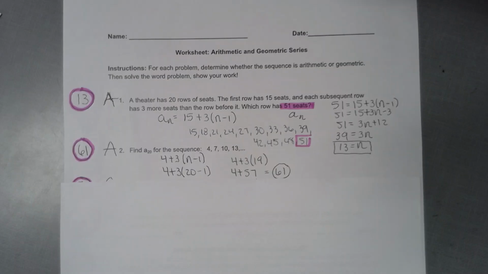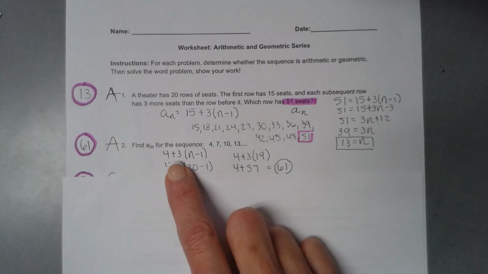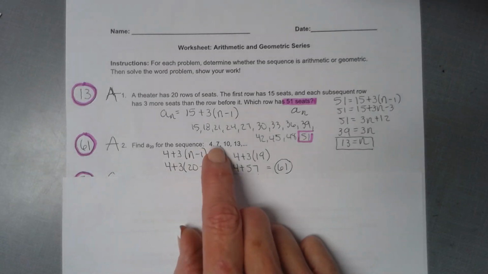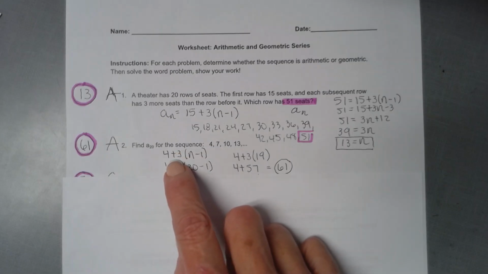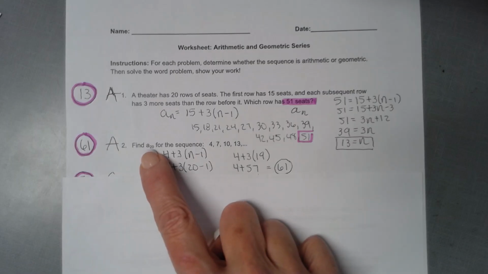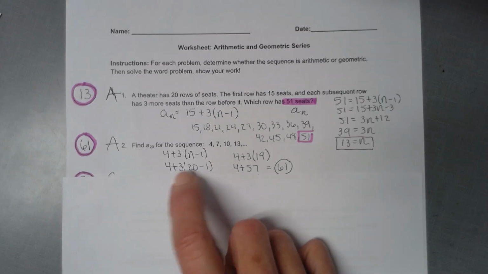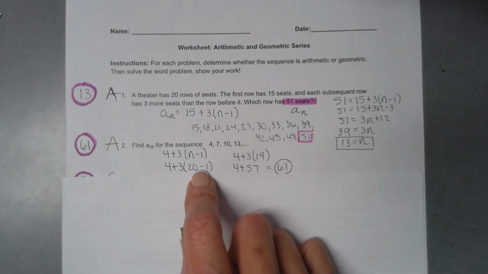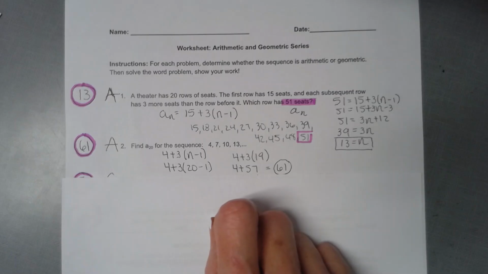Okay. Number 2 is arithmetic, and again, all I did was plug in what they gave me. So the first term is 4, and if you look at the pattern, your common difference is 3. So here's my equation, and then what are they asking for? The value of the 20th term. So the term number is 20, and we want the value. You can put it in the calculator just like that, or you can simplify it by hand. The value of the 20th term is 61.